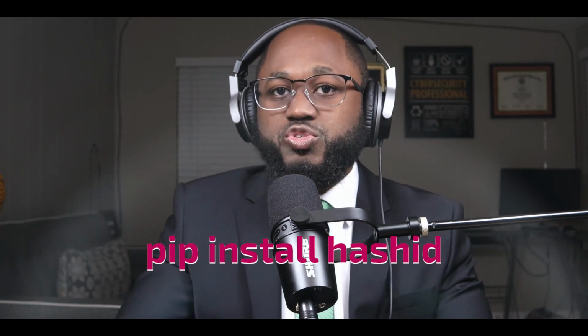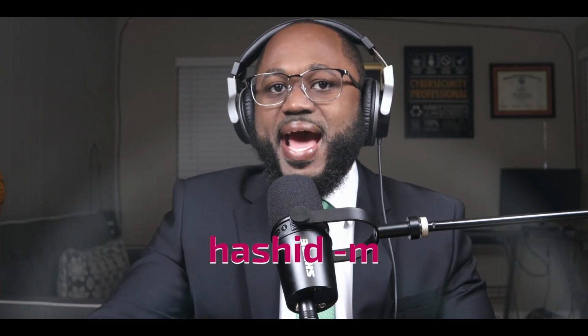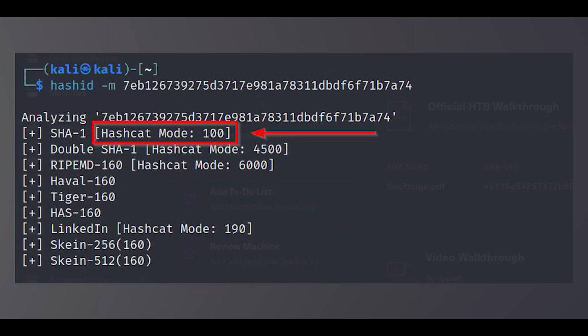Once installed, you simply type hashid -m, Peter, you can put that on the screen as well, and the hash you need to be identified, as seen below. This will show the corresponding HashCat mode alongside the potential hash. So let's take the following hash and put it into hashid. The hash is identified as being a SHA-1 hash, and these tools do their best at guessing the correct hash, but may not be able to accurately identify all hashes you input.